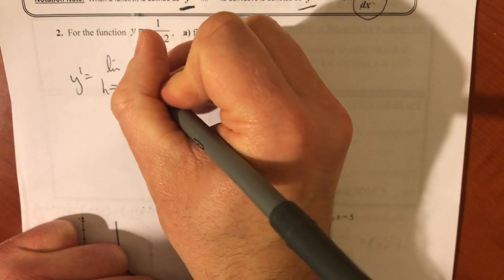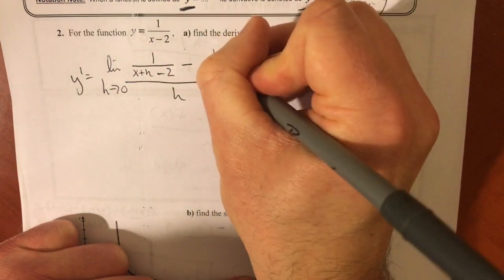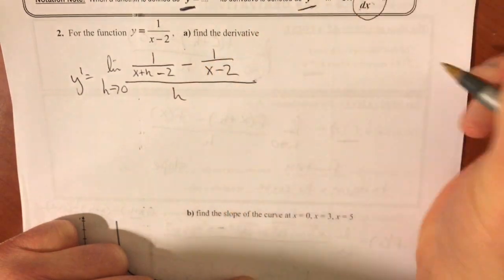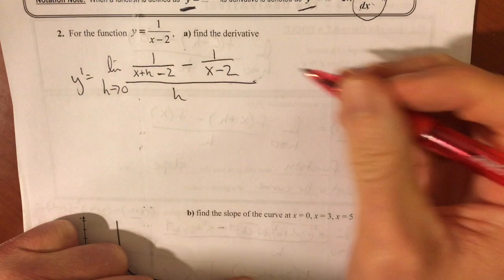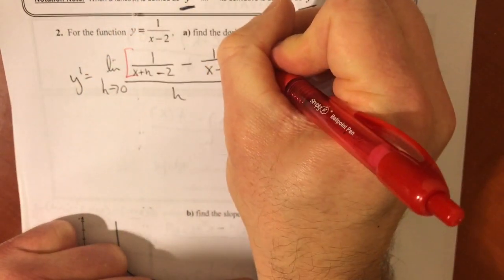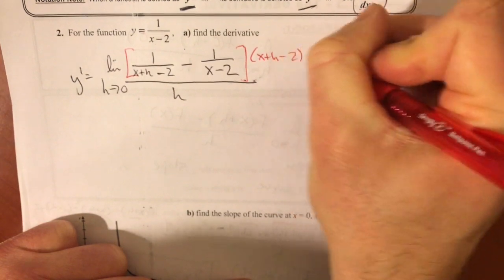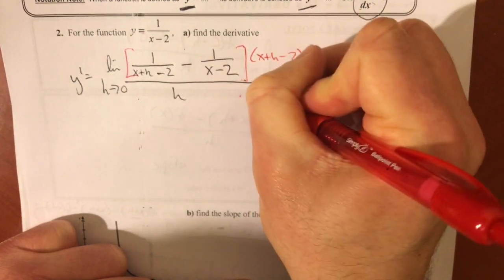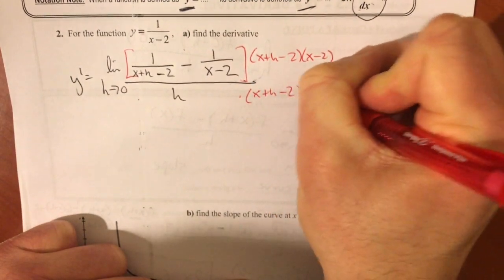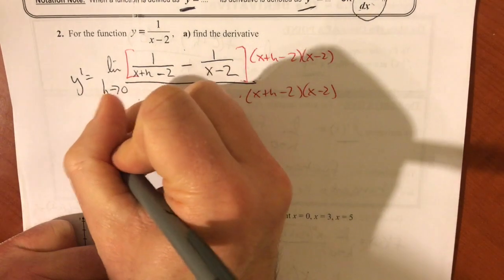You're just replacing x with x plus h minus f of x, which would be 1 over x minus 2. And then it's one of these complex fractions. Make common denominators and put them together. Multiply top and bottom by LCD, however you like to do it. Don't be lazy. If you're multiplying by the LCD, then write it in the top and bottom, because otherwise, if you only write it once, that means you'd only be multiplying the top, and that's not good.